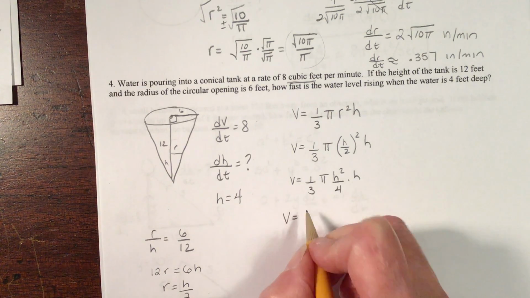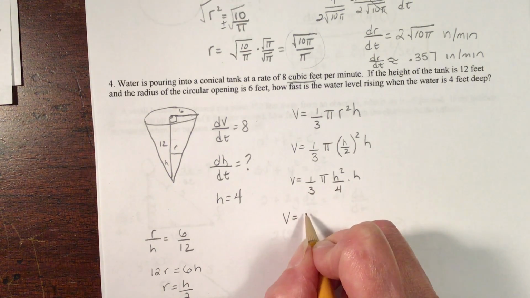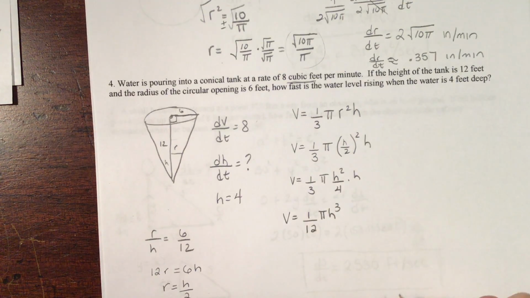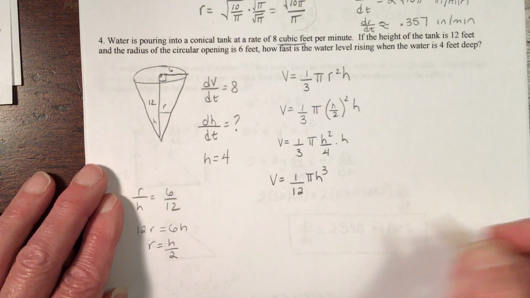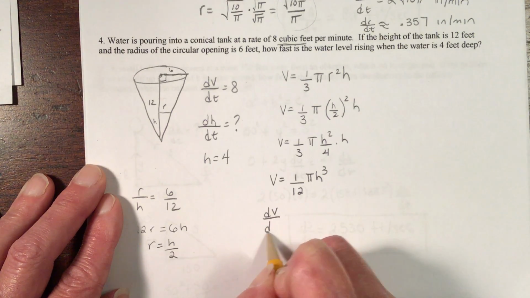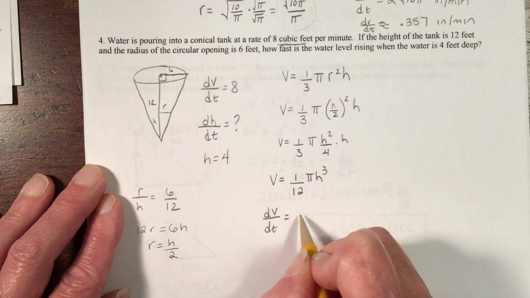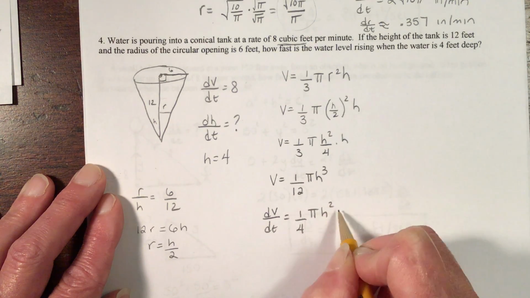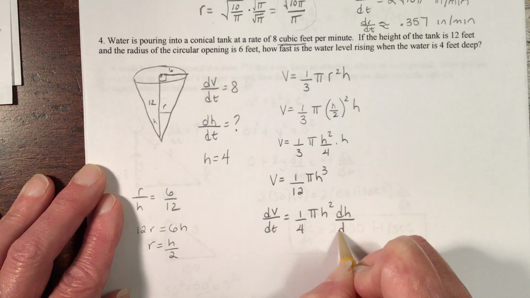And then ultimately we're going to get V equals 1 over 12 pi h cubed. Now I can differentiate. Okay, when I go to differentiate, I get dV/dt equals 1 over 4 pi h squared dh/dt.